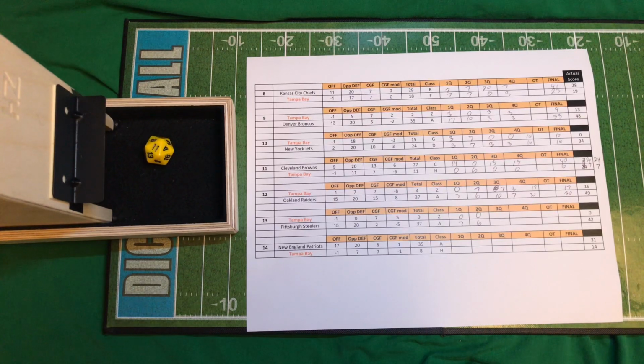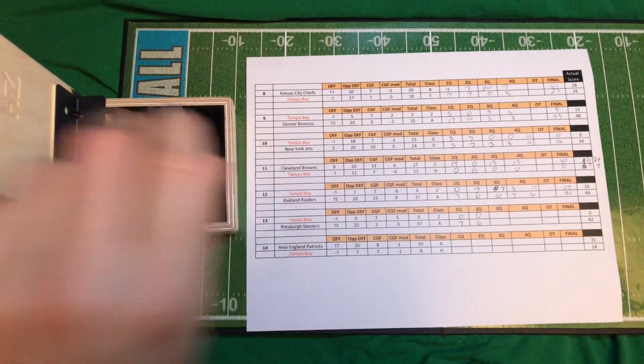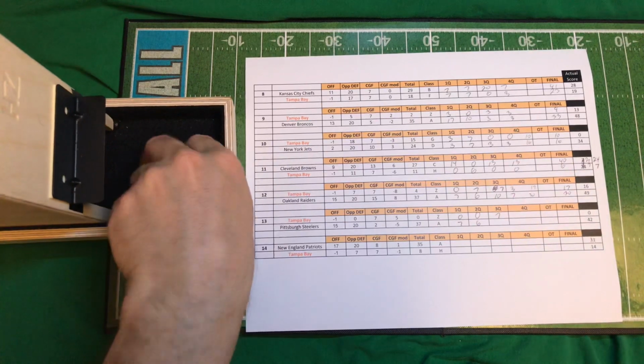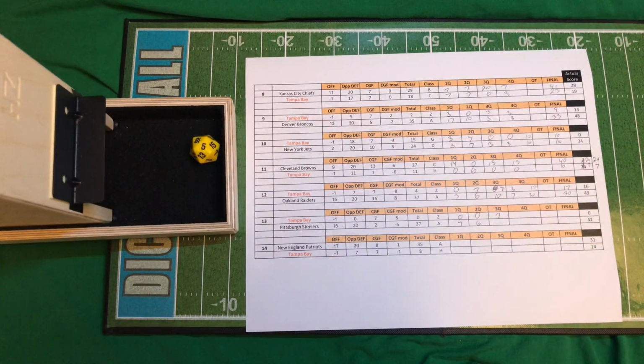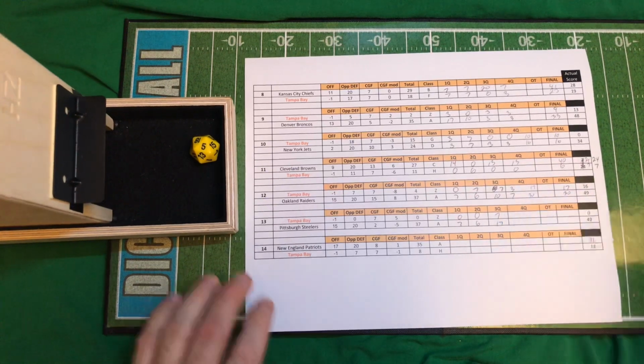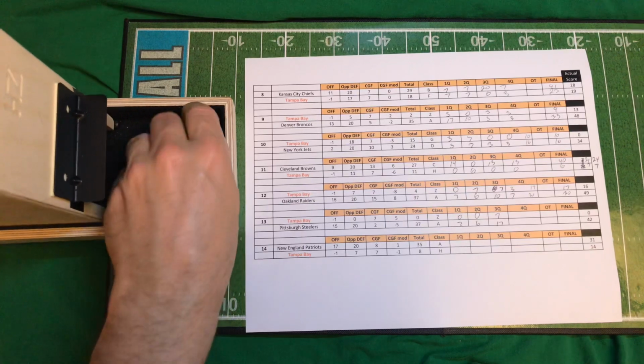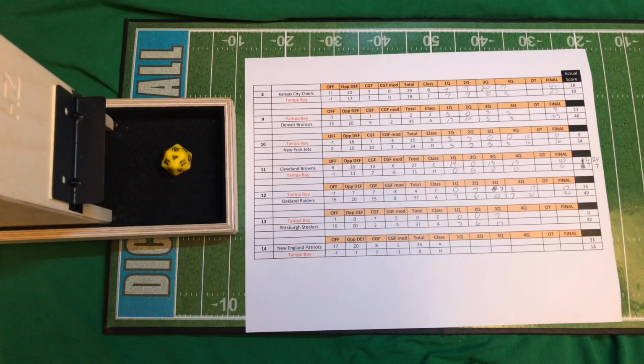Tampa rolls an 11. Oh, that's another big game. So we go to the chart, the big game chart. A 12 is 7. That's about as good as you're going to get big game for Tampa. 5 is 17 points. And, yep, this one got away in a hurry. Another big game for Tampa. 4 is 7.